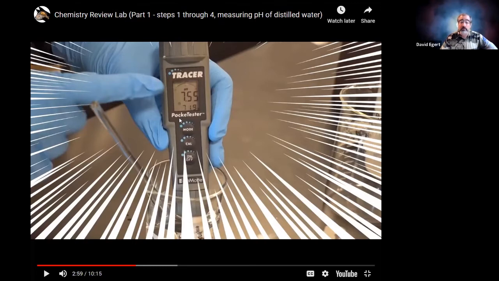We don't worry about changes of 1/100th of a pH, and this thing tends to not stabilize. So any of the numbers it says while the big rays are around it is a good number for that condition. All right, so we're going to continue.